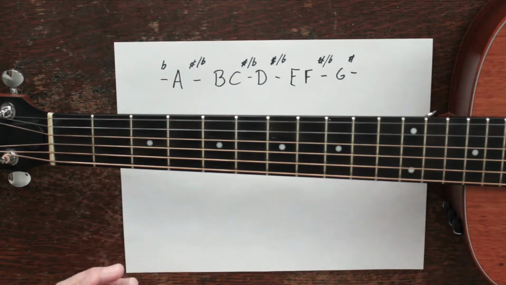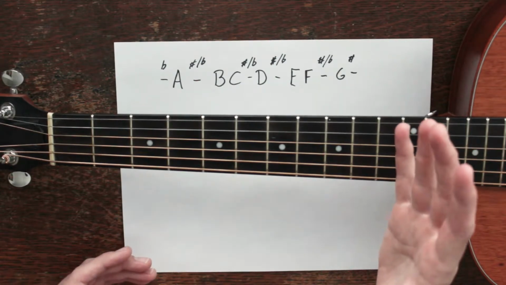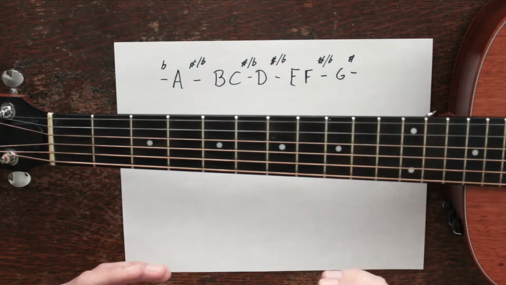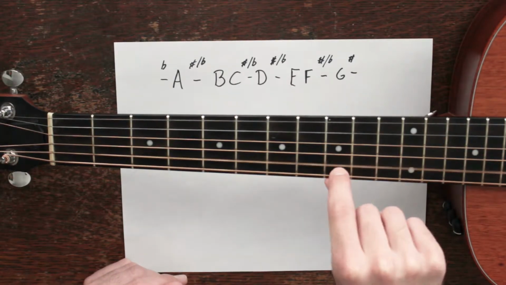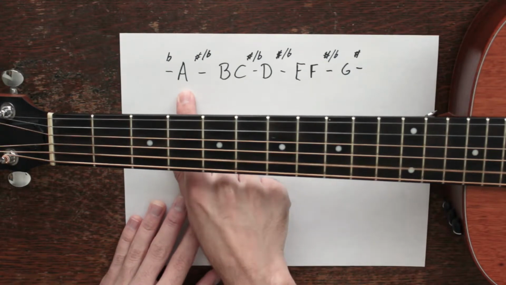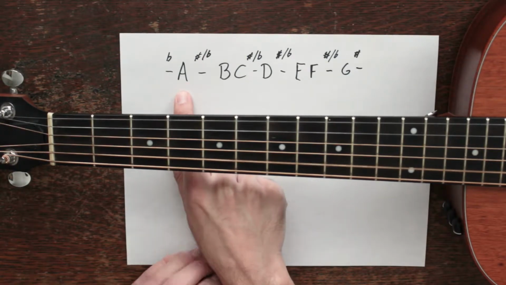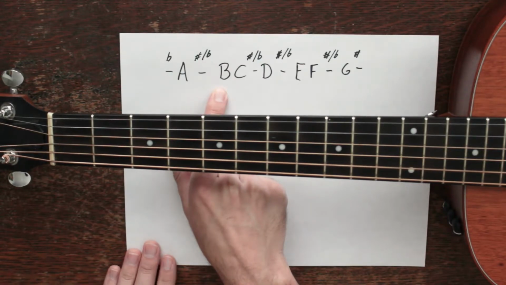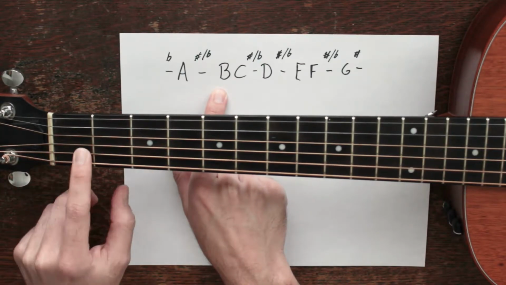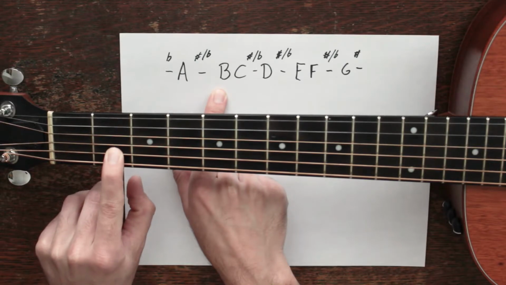We know our string names, so that's our starting point for each string. That's our starting note. So for example, let's start with A. We're going to start right here. Our starting note is A because that's our string name when we play it open. So 2 frets away is going to be B. So 1, 2. B is on the 2nd fret.